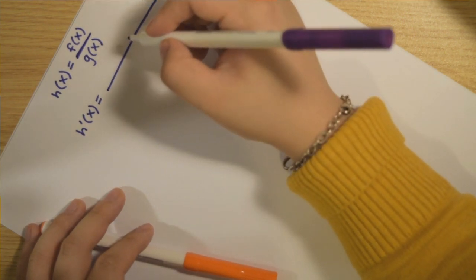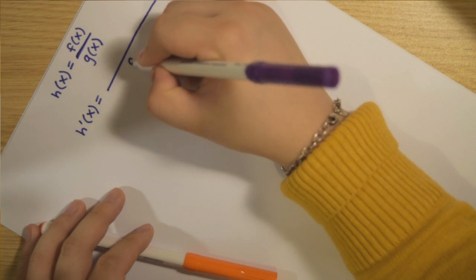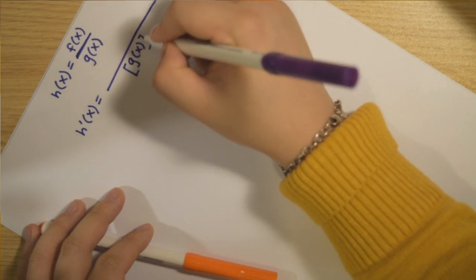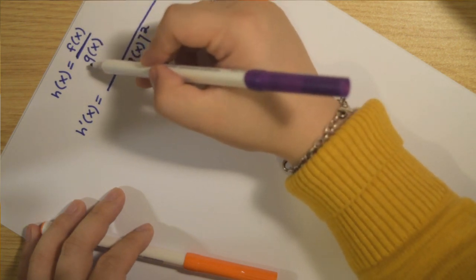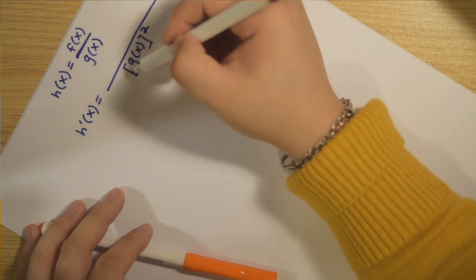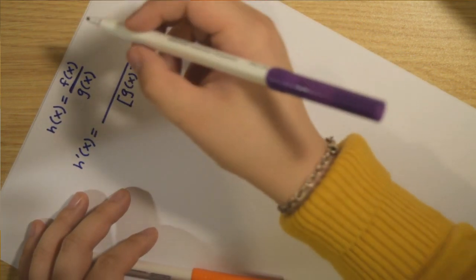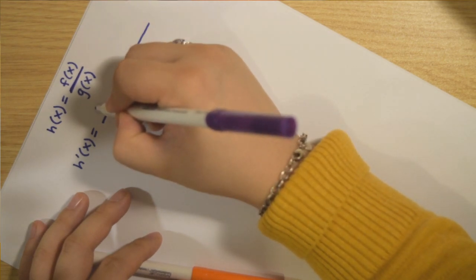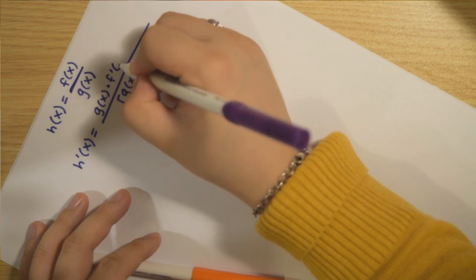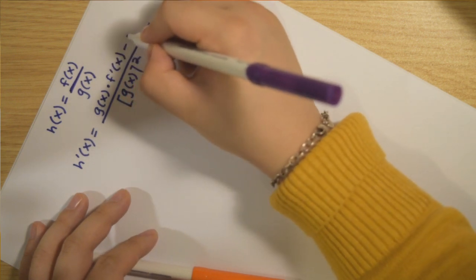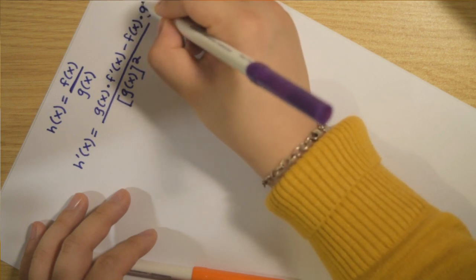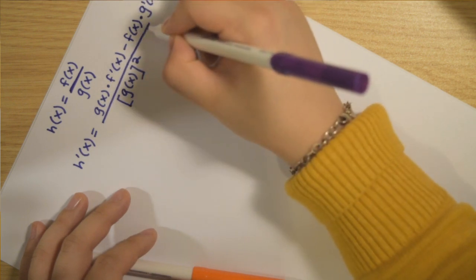On the bottom, I have g of x squared. So I just take this bottom function and square it. On the top, I have g of x times f prime of x minus f of x times g prime of x. And that is it.